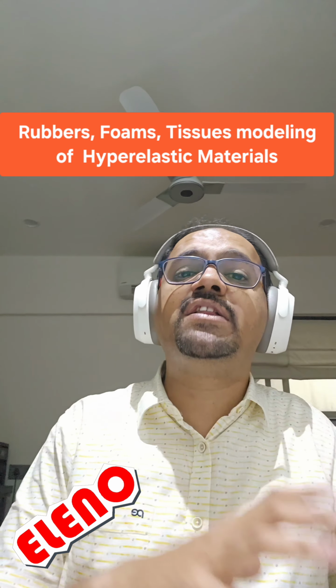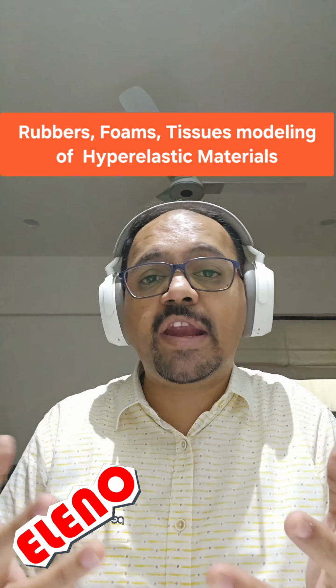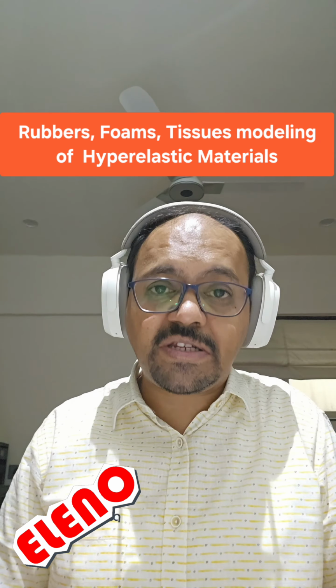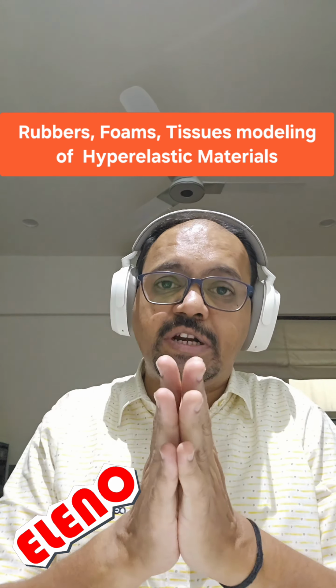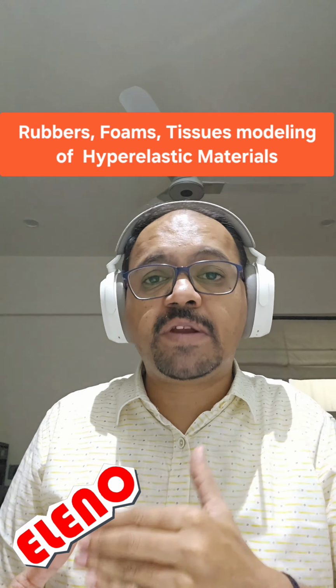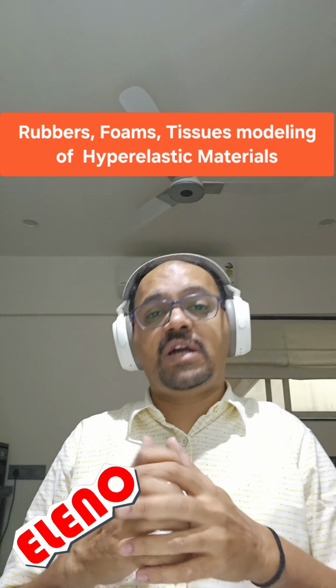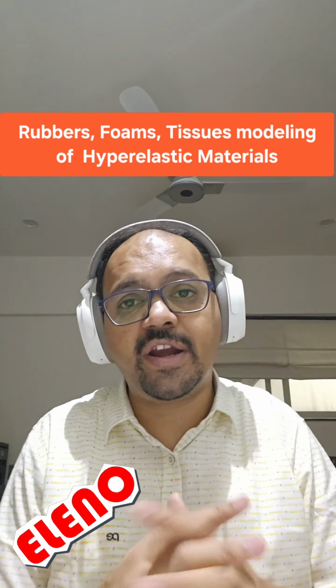Once the model is ready, the next important step is validation, because you have defined some parameters, you have to validate them. We simulate real life tests, for example a rubber bushing compression test or a tire inflation. If the simulated force displacement curve matches the experimental one, that means our hyperelastic model is accurate and ready to use.